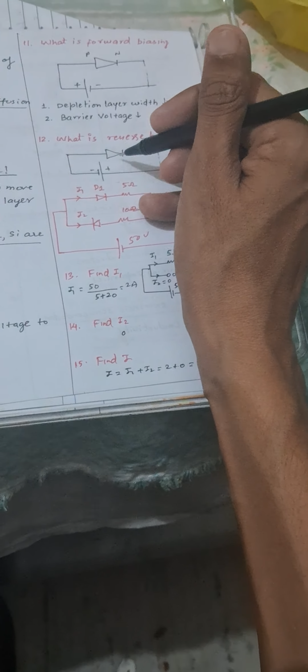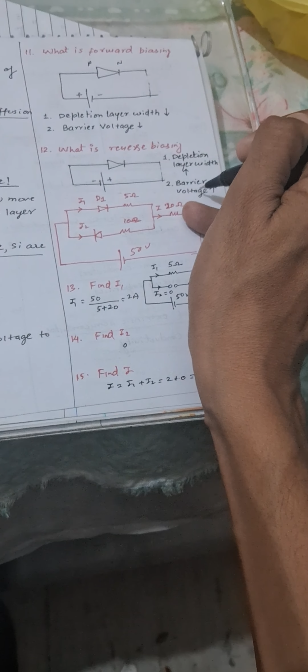Next is, what is reverse biasing? If you just invert the connections, that is, connect P to the negative and N to the positive terminal, it is called reverse biasing. Here the depletion layer width increases, the barrier voltage increases, and it becomes difficult for current to flow.